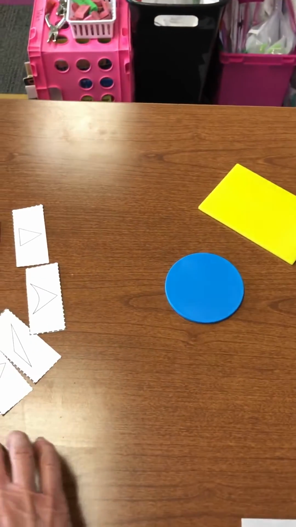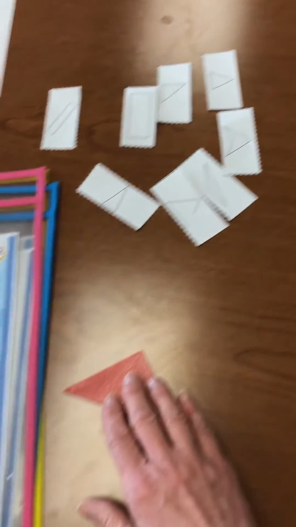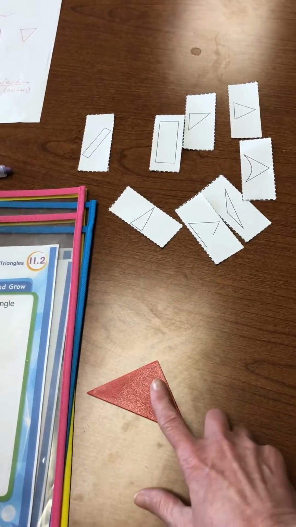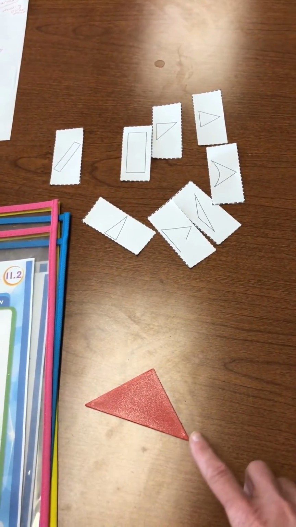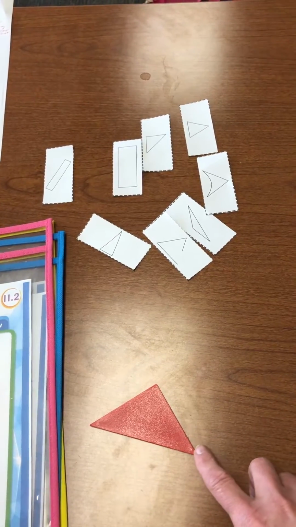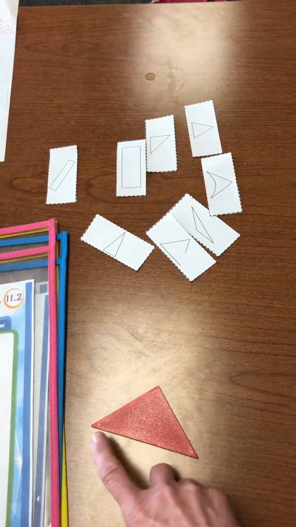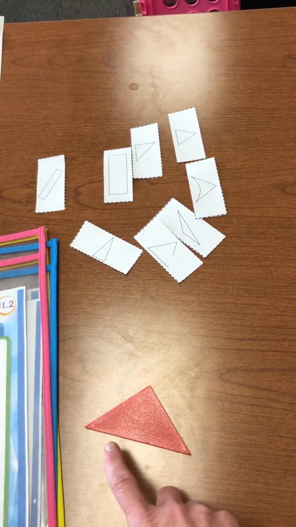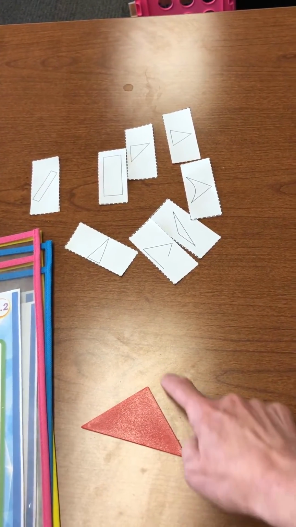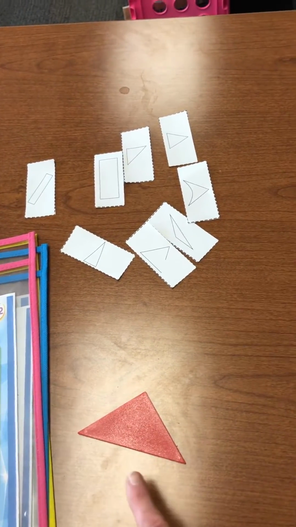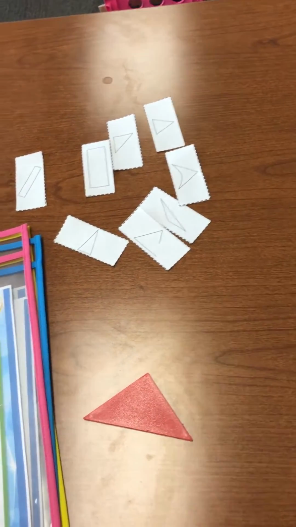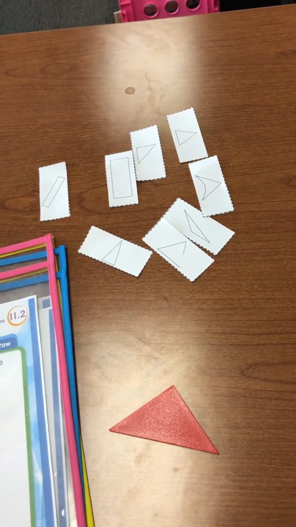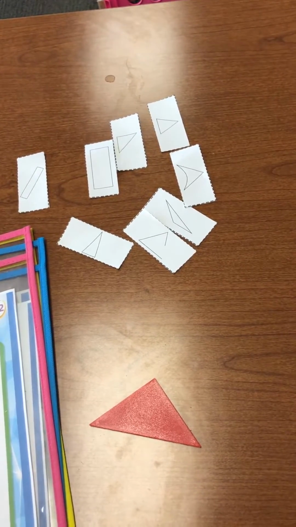Let's take a look at this shape. Can you tell me what this shape is? A triangle. This is a triangle. Let's look and see how many vertices it has. 1, 2, 3. Let's look and see how many straight sides come together. 1, 2, 3. A triangle is a shape that has 3 pointy vertices and 3 straight sides that come together.